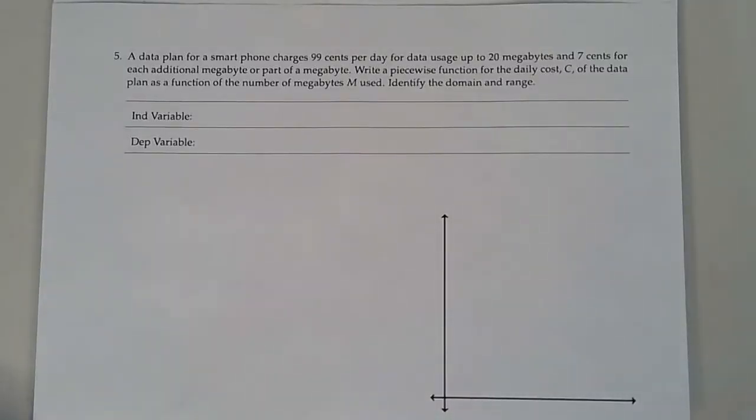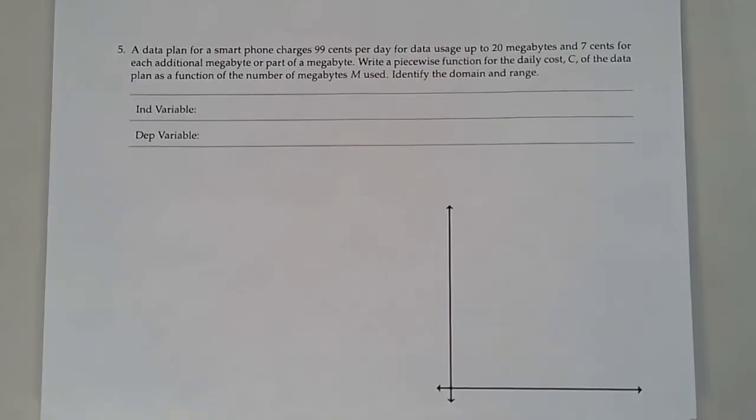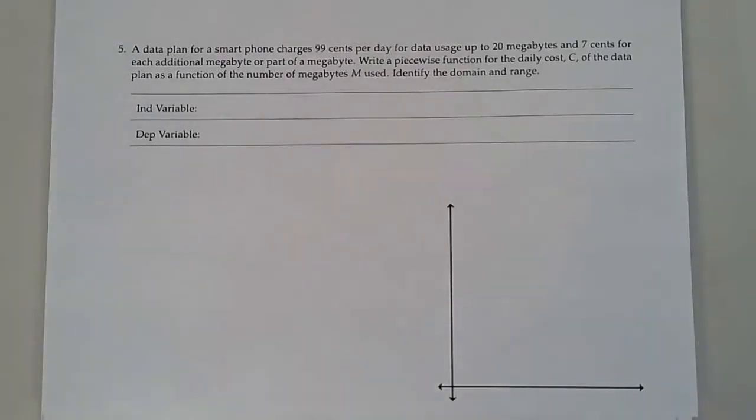All right, let's look at how to turn a word problem into a piecewise function. We're going to do this two ways. There are two different videos. This video is going to look at using a table to work on finding the piecewise function. The other video looks at using the graph to do that. So either one is fine to watch, and whichever works best for you is great.